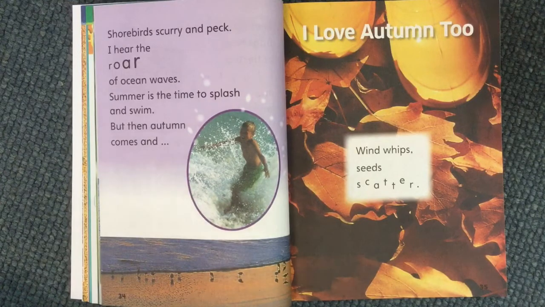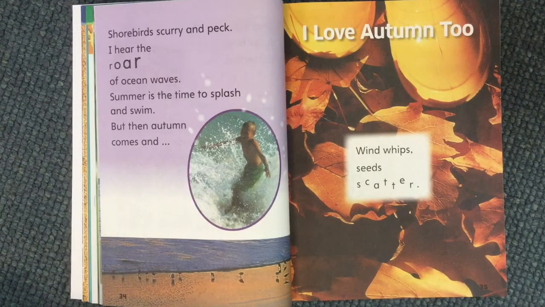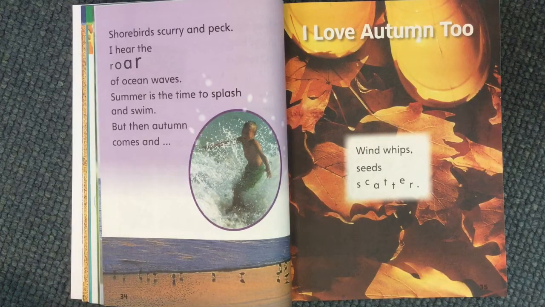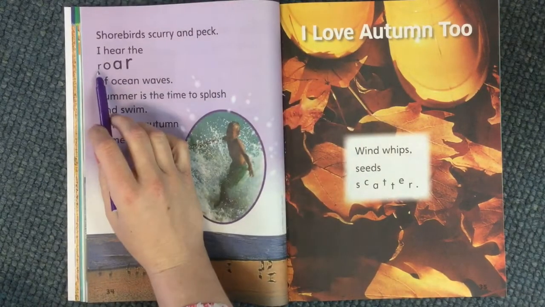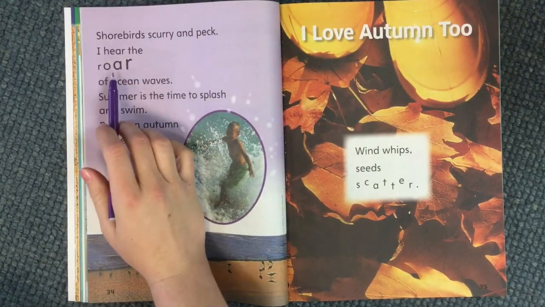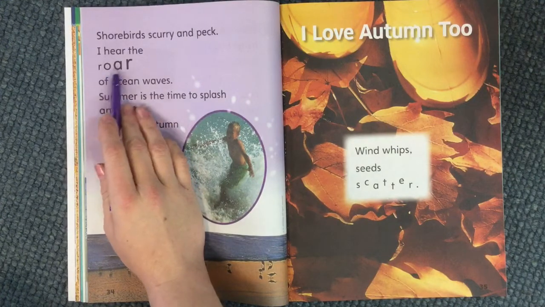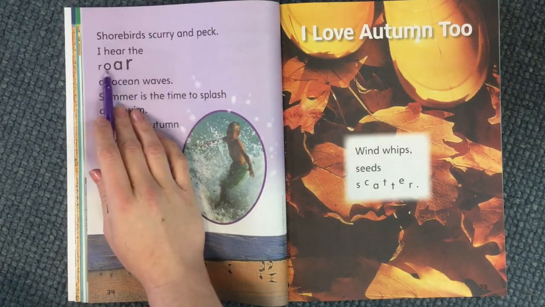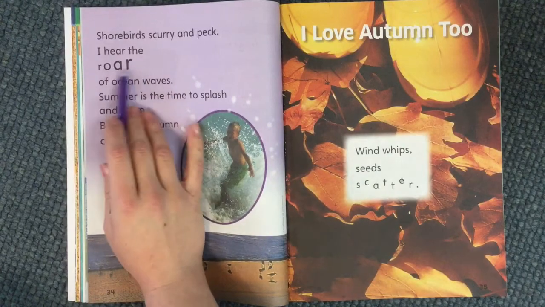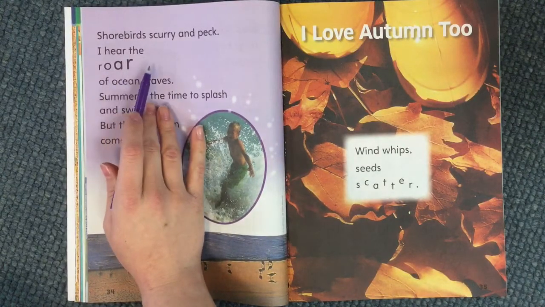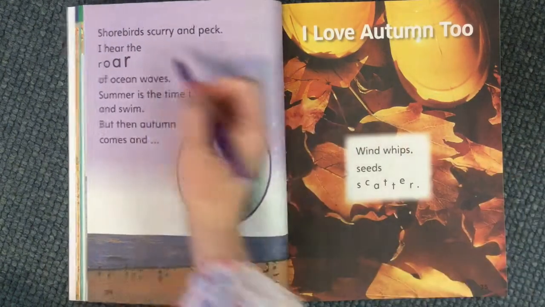Shorebirds scurry and peck. I hear the roar of the ocean waves. Summer is the time to splash and swim, but then autumn comes and... So why did he write roar like this? Think about the word roar. It's getting bigger, just like when you read the word, you get louder. Roar.